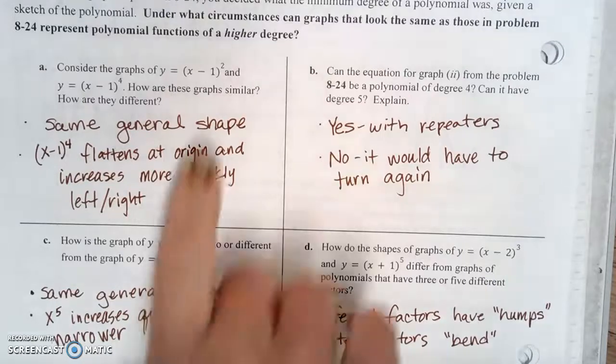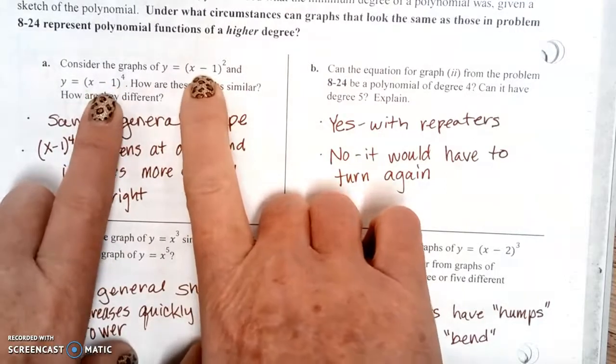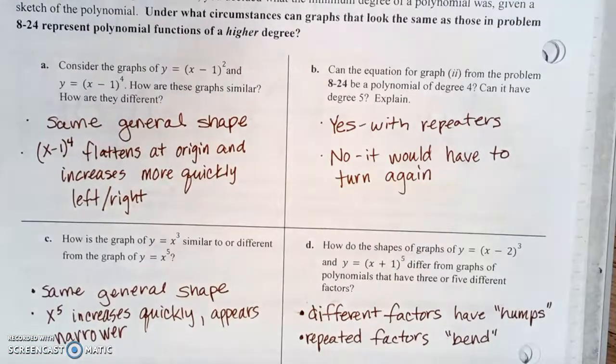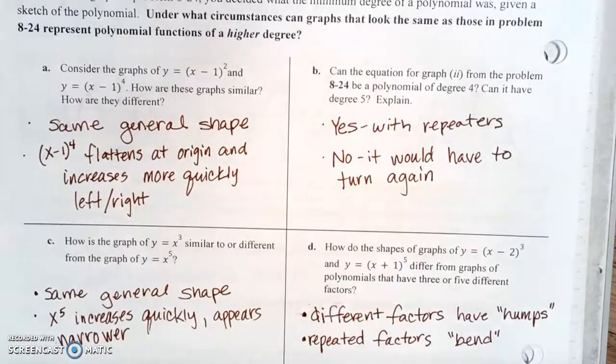They have the same base. They both have the x minus 1. So on both of them, they're going to be hitting the x-axis right there at positive 1, right? They're going to have that same general shape, but the 4th power one is going to flatten when it hits, and then it's going to increase more quickly because the exponent is larger, right? When you have a larger exponent, you're going to start increasing much, much faster than you normally would.